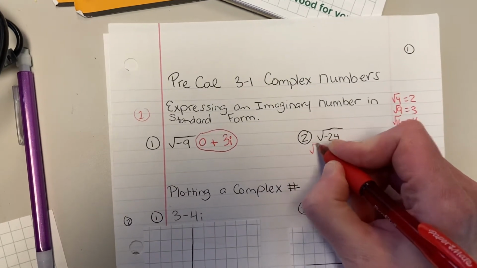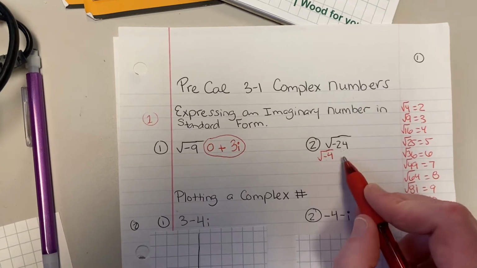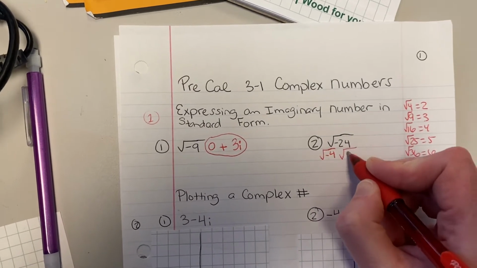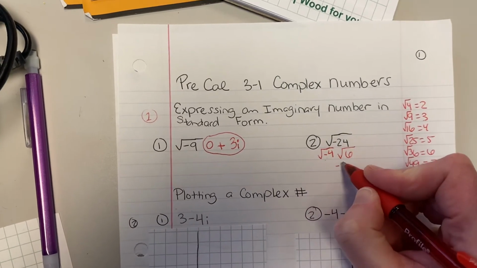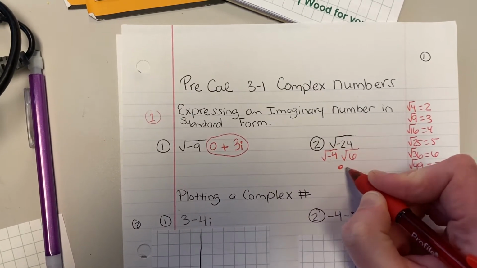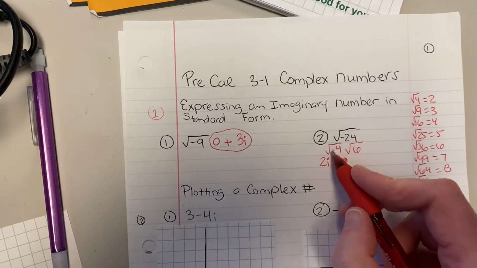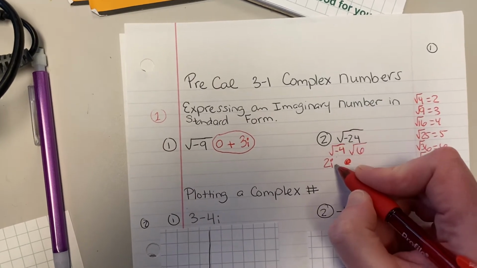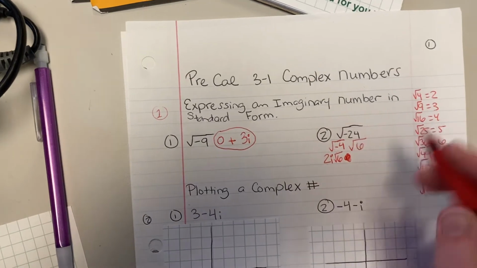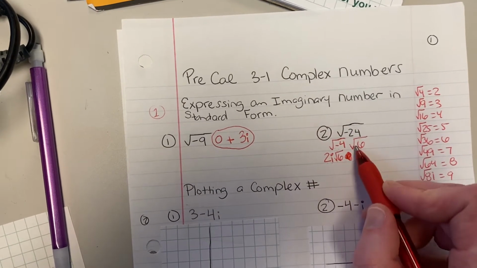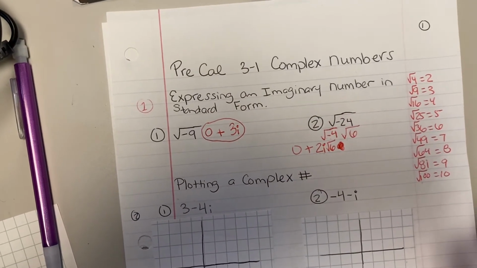So I can break this down into the square root of -4 times the square root of 6, because 4 times 6 is 24. Okay, so now I can take the square root of -4, and that is 2i. Square root of -4 is 2i, and I've got my square root of 6 on there. Sorry, that looks like a 60. I've got my square root of 6 because I can't take the square root of 6. I'm going to put 0 plus 2i square root of 6.